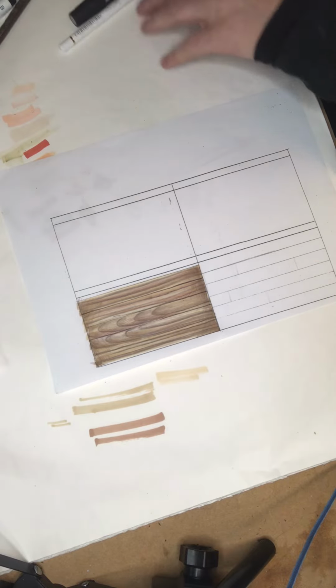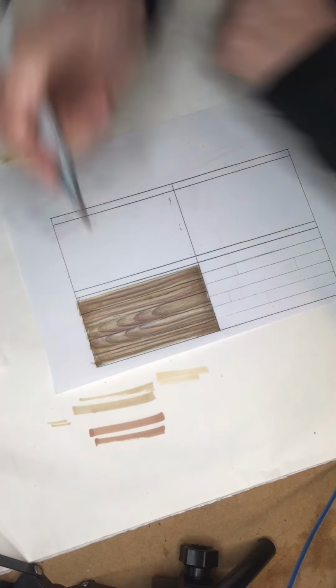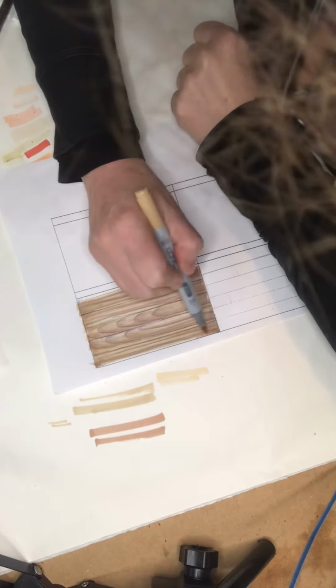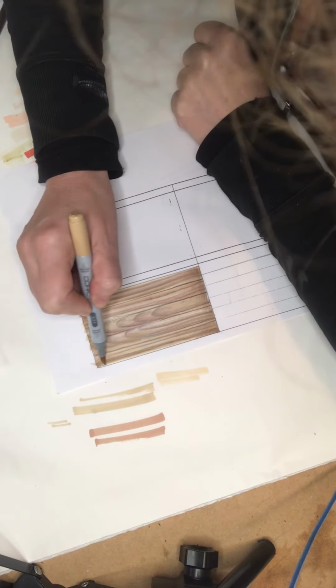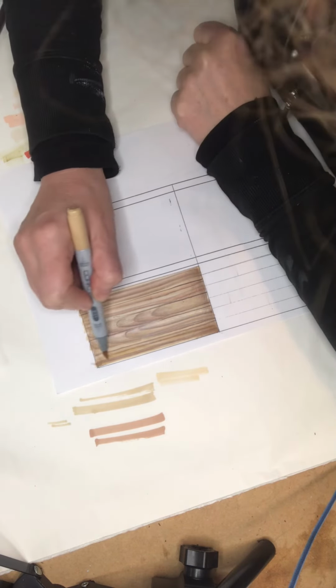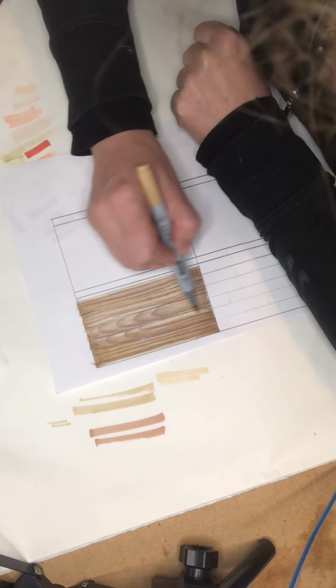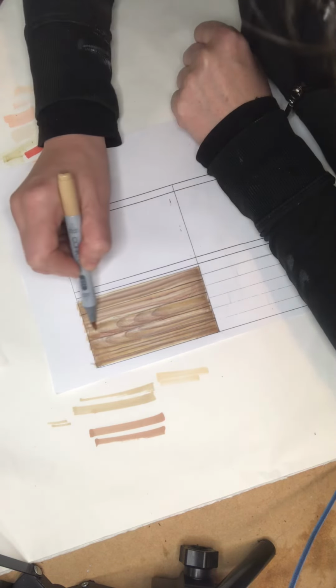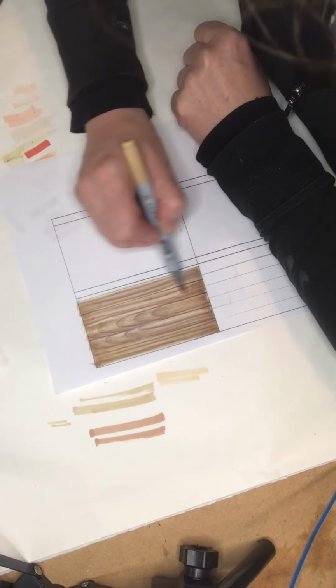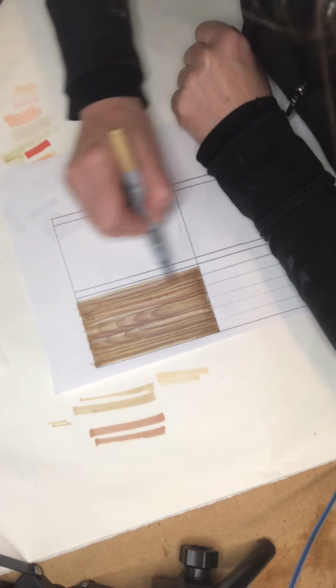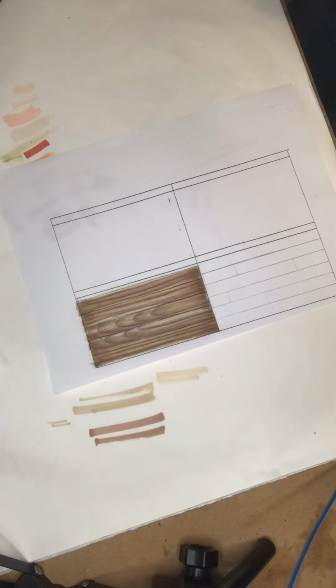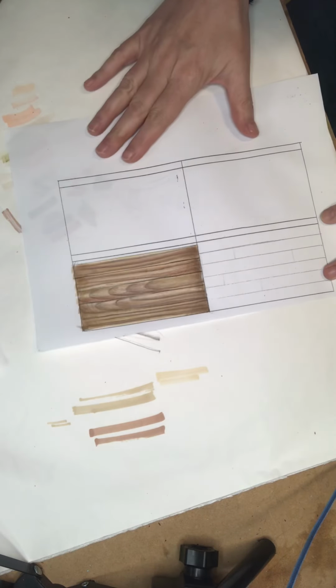Now I'm looking at this and I want to go over it just one more time just to pull it all together, and then we have our wooden floor. And there we have it.